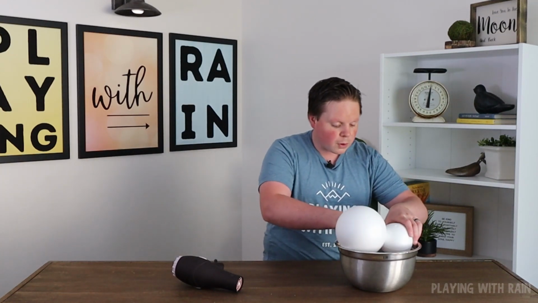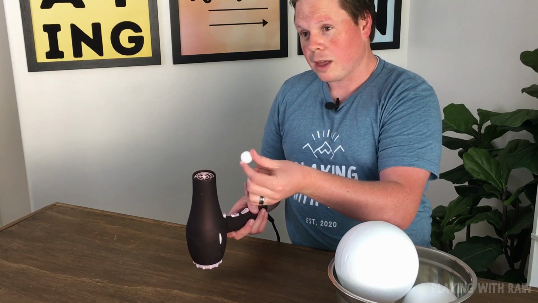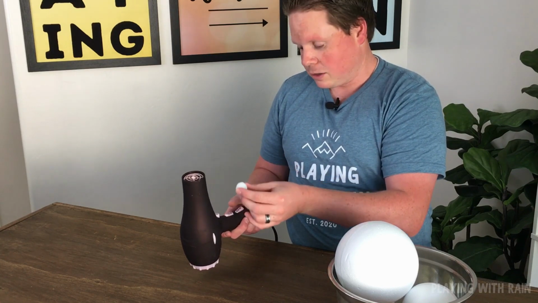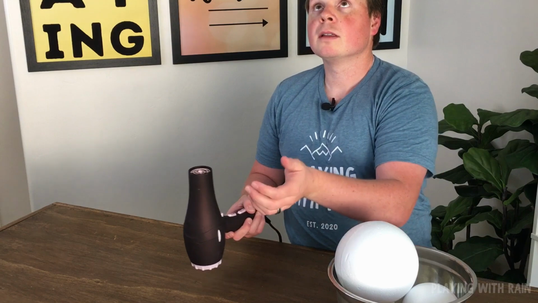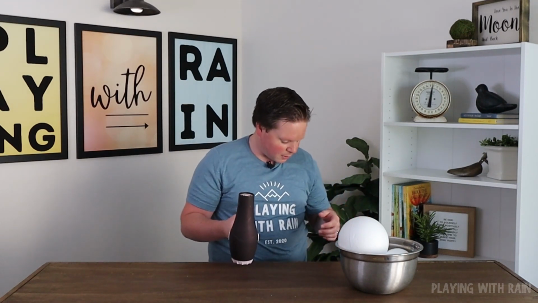To go ahead and get started, we're going to grab our smallest styrofoam ball. Gonna grab the hair dryer. You'll want to set it to your lowest setting because this little guy is gonna fly pretty far and pretty fast. So let's see what happens. Woo. That one flew pretty quick and it blew away. It actually fell down on the floor somewhere.